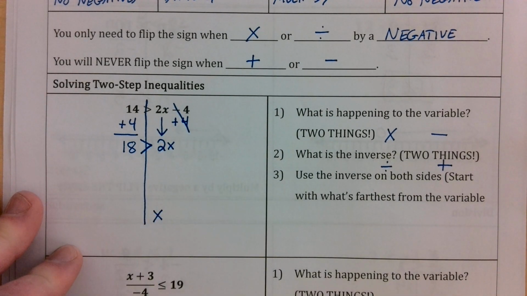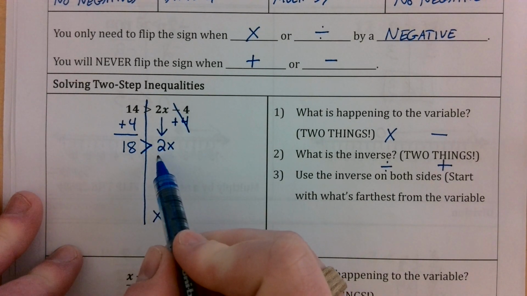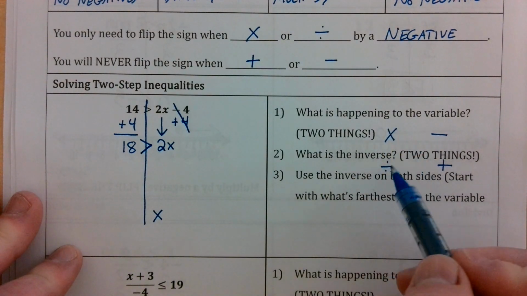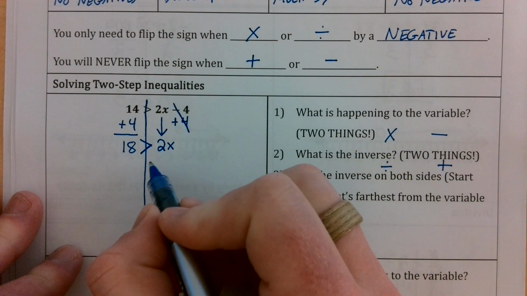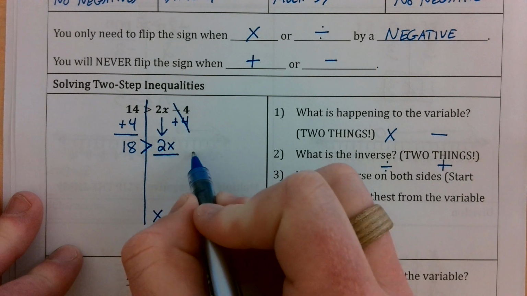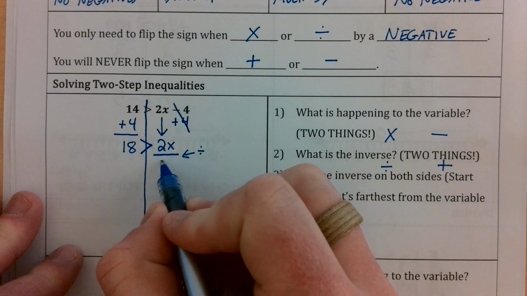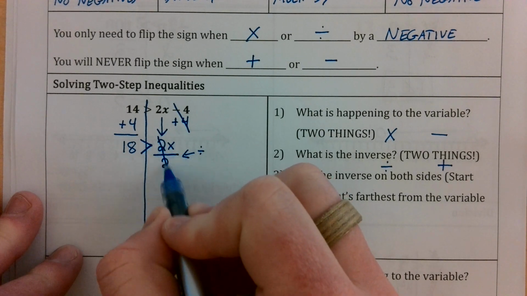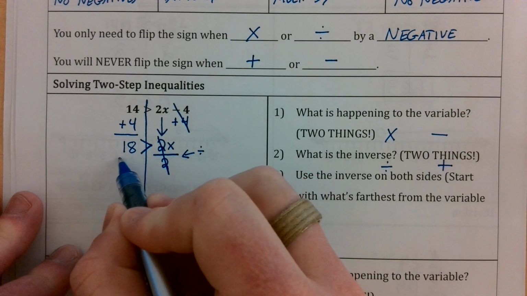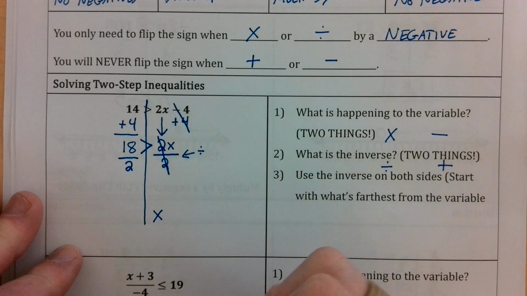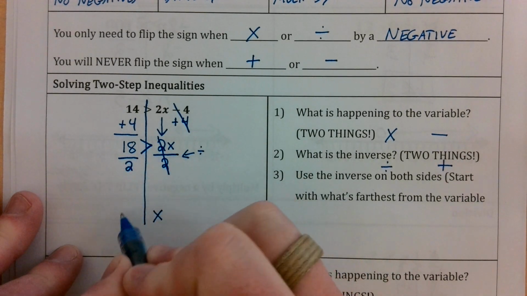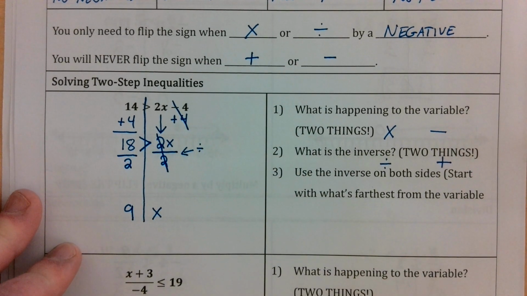But I want to get x by itself, so I need to get rid of that 2. It's multiplying, so we're going to use division to undo it. I'm going to divide, again, this is how I'm dividing with a fraction, by 2. And that cancels out. Do the same thing to the other side, divide by 2. 18 divided by 2 is 9.